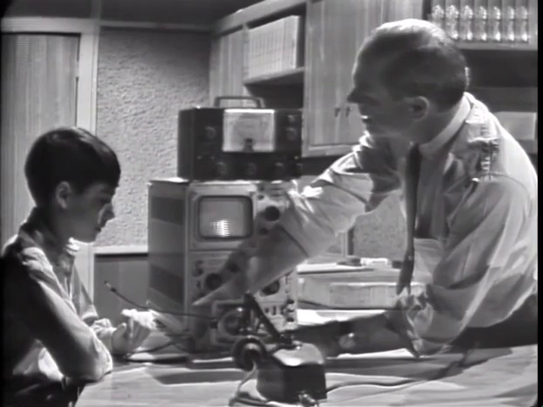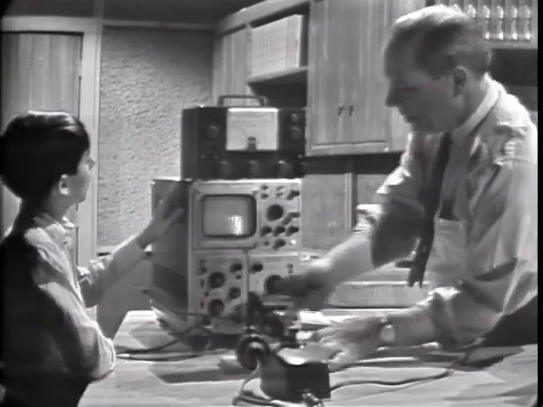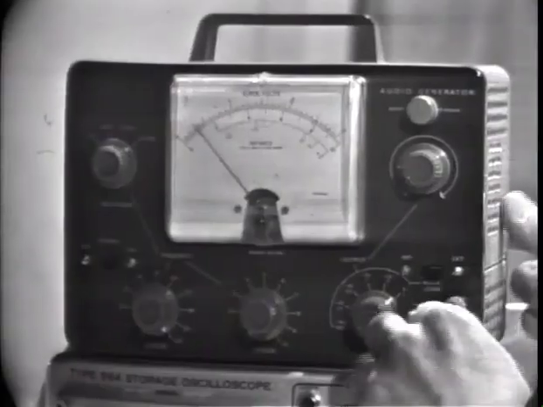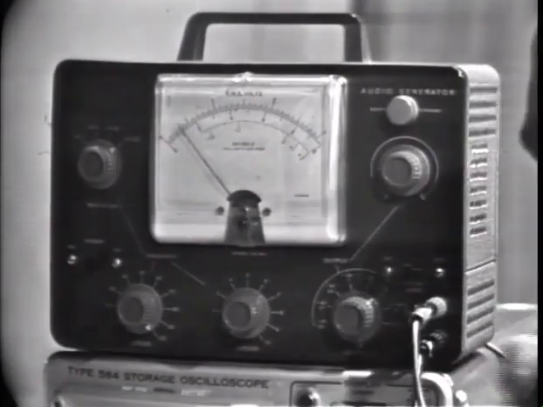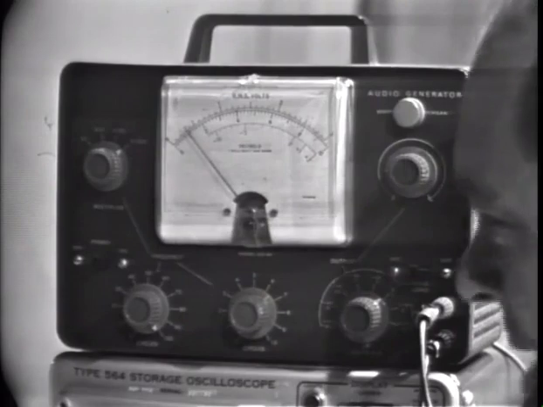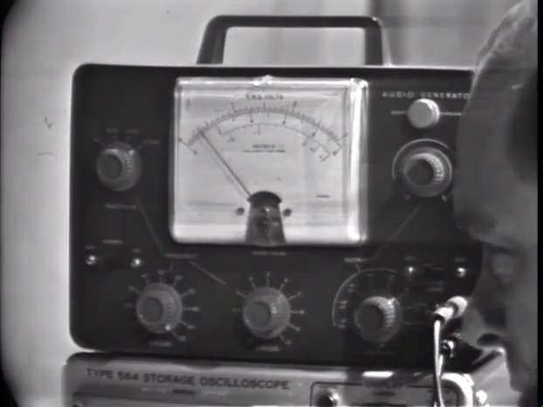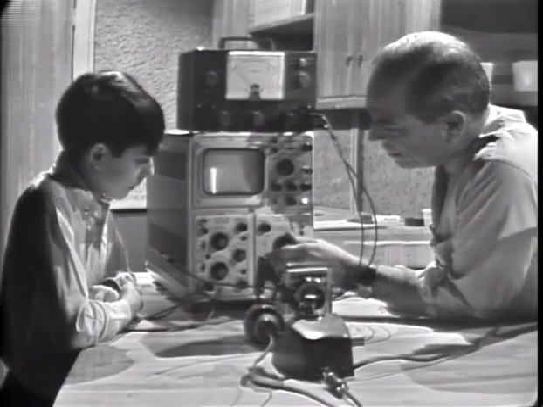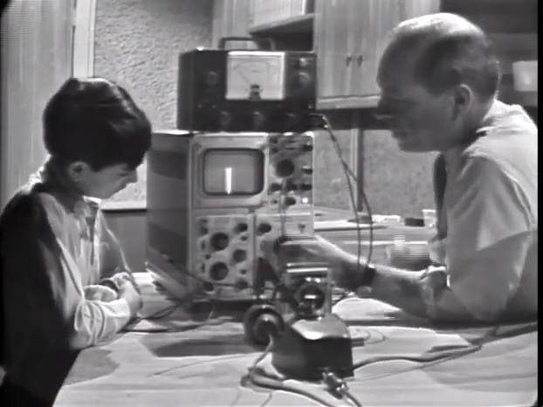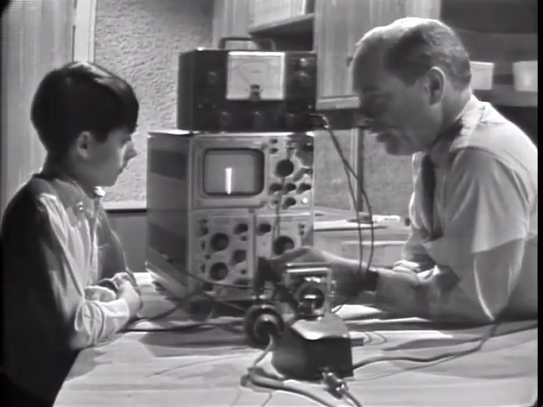And up here, you see this little box on top of the oscilloscope? Well, that's a signal generator. That sends out a signal. And I've got it set now so that it's sending out 100,000 cycles in a second. It's quite a lot. And if I move the oscilloscope knob down here, I can put this in the middle so it's not moving at all.